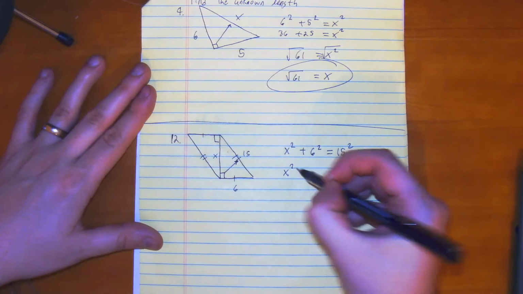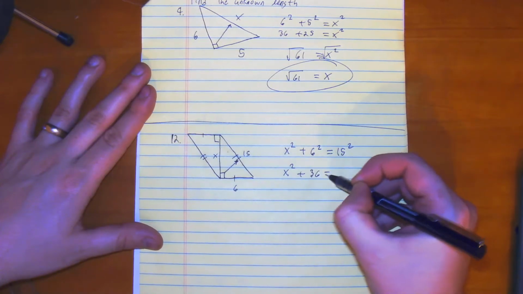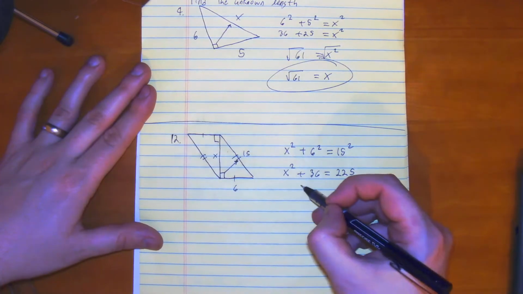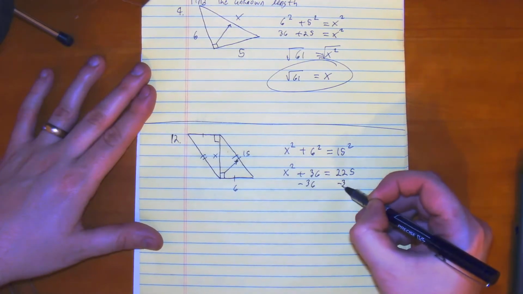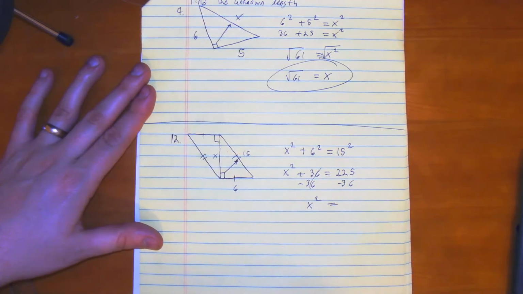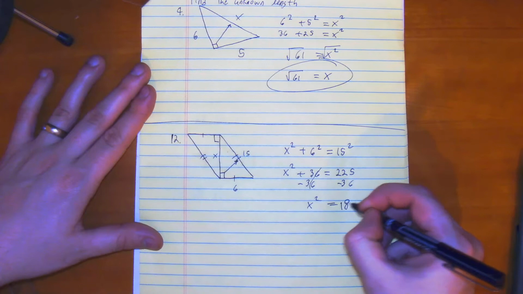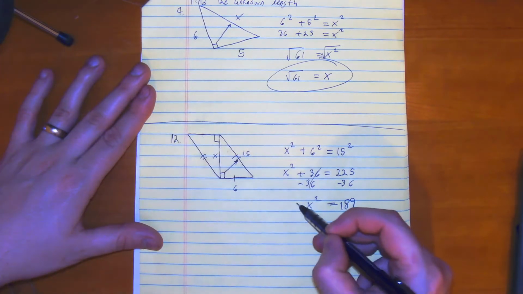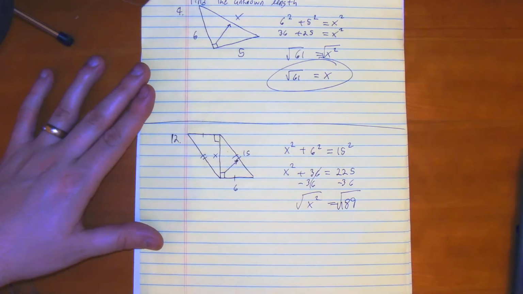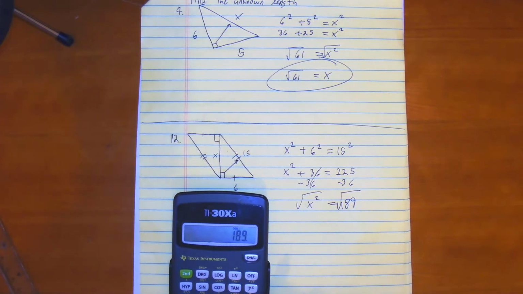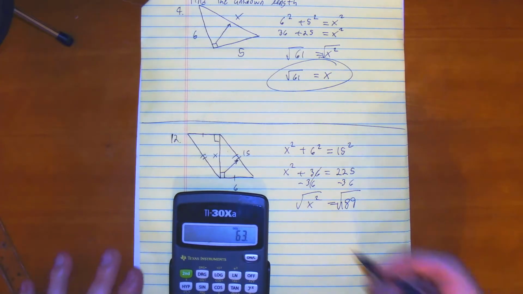Then we have x squared plus 36 equals 225. Then we subtract 36 from both sides. So you get x squared is equal to 225 minus 36, which is 189. From here, we want to square root both sides. So let's just check what numbers can be used to get the simplest. 189 divided by 3. So 3 works.